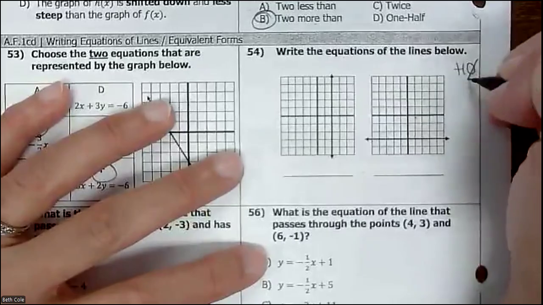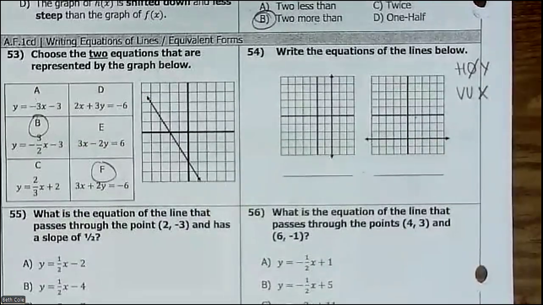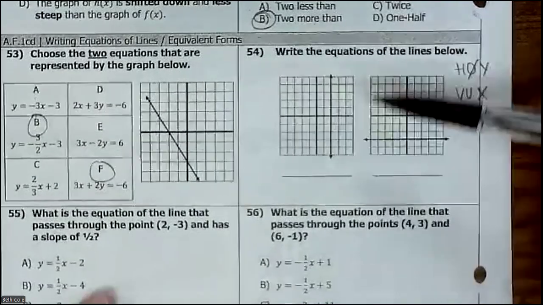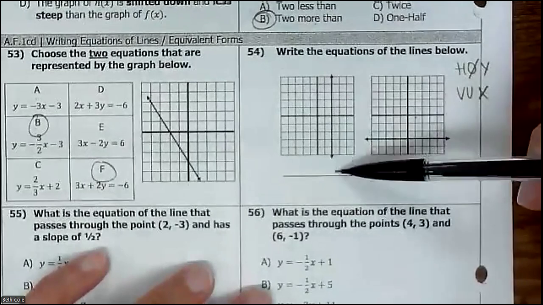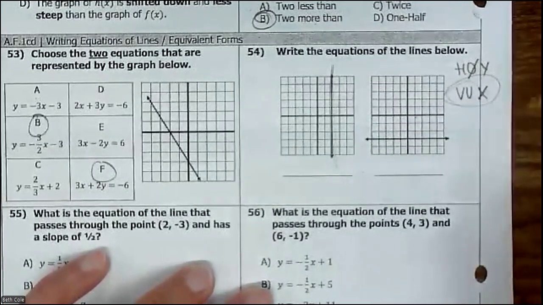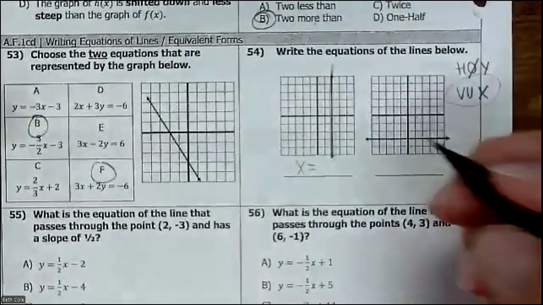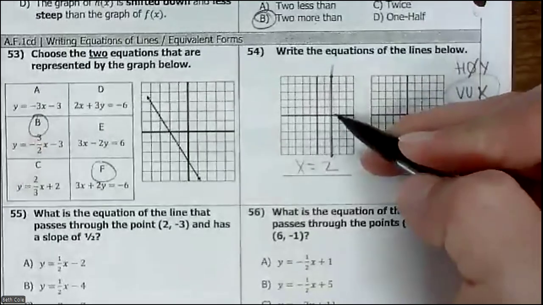All right. Write equations for the lines below. I want you to write Hoy Vux off to the side. Looking at this line right here, is it vertical or horizontal? Vertical. So Vux, it's going to be x equals something. Why is it 2? Because that is correct. It intersects at 2.